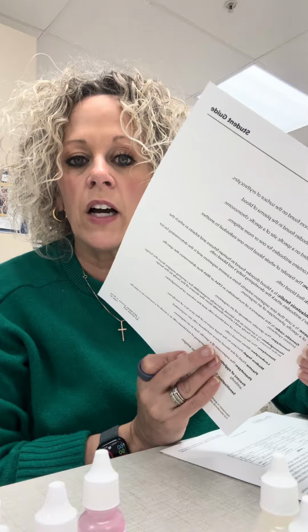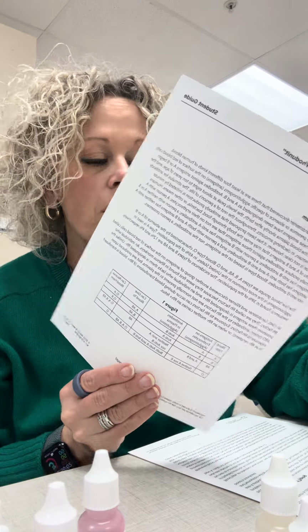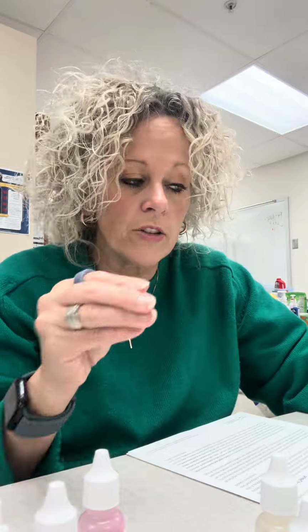You have a sheet of tons of vocab words. You have a little information on the background of ABO blood typing, and if you've done tutorial 1 and 2, it kind of goes right along with that. So seniors, you will need to make sure you go back and do tutorials 1 and 2. My sub will give you that document.